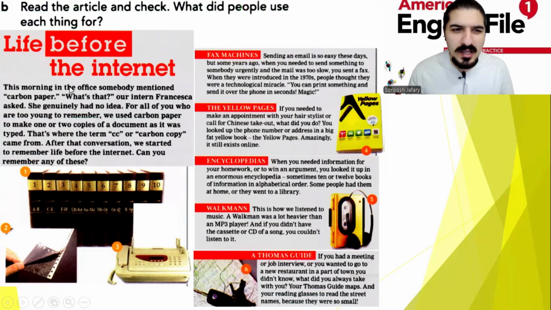This morning in the office, somebody mentioned carbon paper. What's that? Our intern, Francesca, asked. She genuinely had no idea. For all of you who are too young to remember, we used carbon paper to make 1 or 2 copies of a document as it was typed. That's where the term CC, or carbon copy, came from. After that conversation, we started to remember life before the internet. Can you remember any of these?